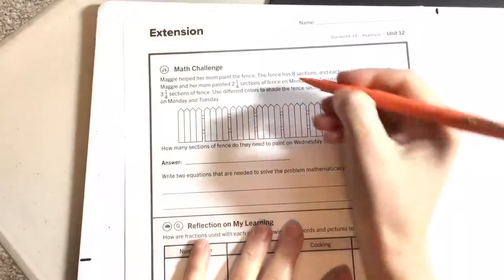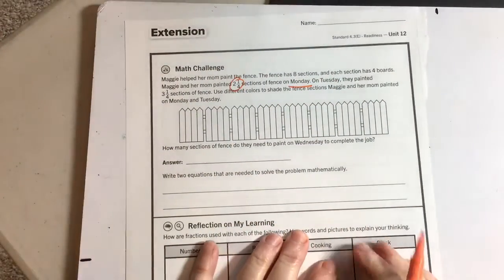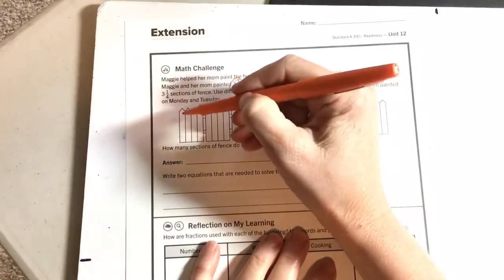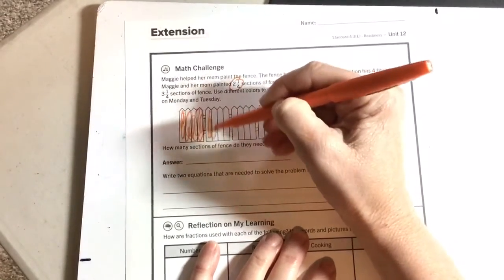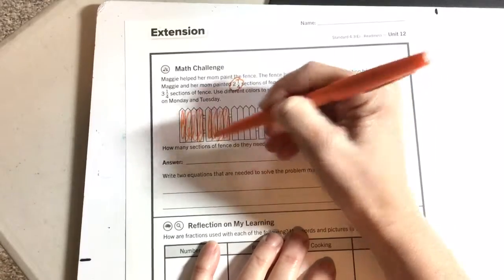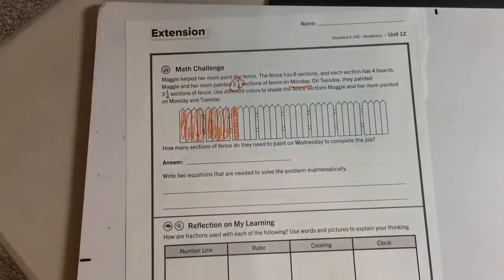I want to say that on Monday, I'm going to do the 2 1/4 on Monday. So that would be 1 and 2, and then there's just the 4th.